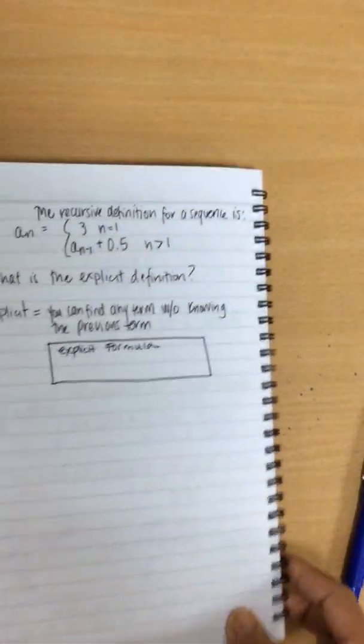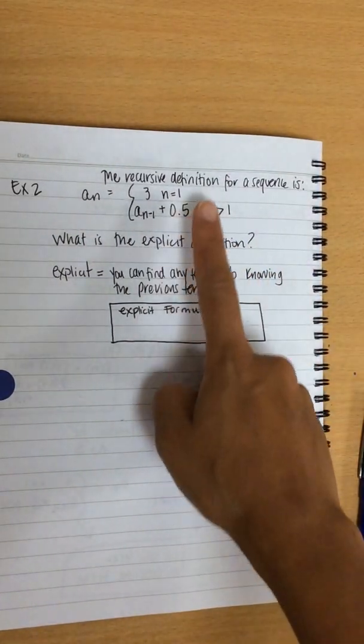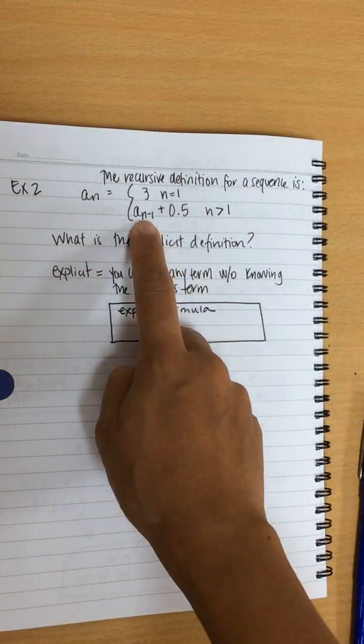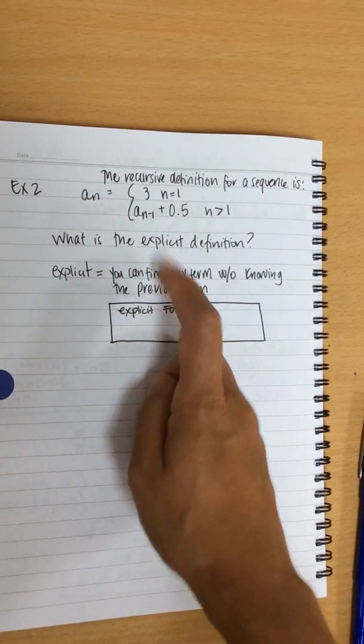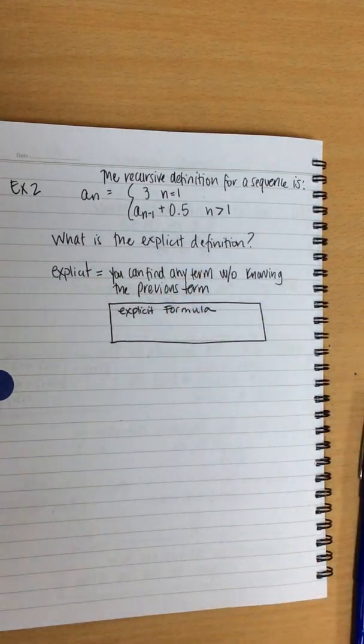Keep moving on. What about this example here? You're given the recursive definition. So from this, I can see that the first term is 3. And to find any term, I can take the previous term and add 0.5, and I will get the next term. So we have the recursive definition, and they're asking us to find this explicit definition.